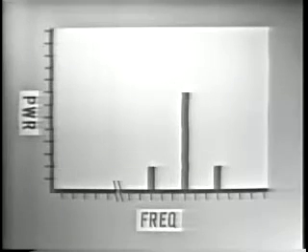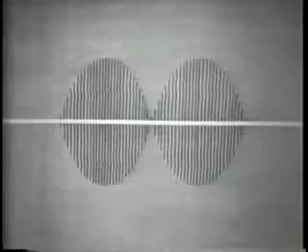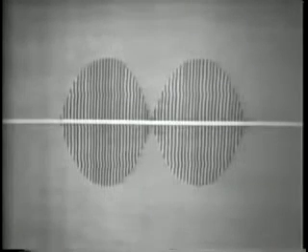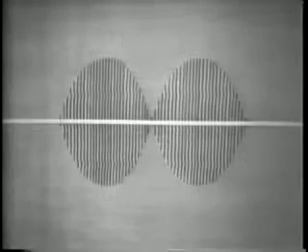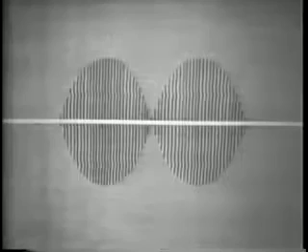Now, from what you have seen of the frequency and power relationships in the composite waveform, you know that varying the modulating frequency will vary the frequency of the sidebands. If the voltage of the modulating frequency is varied, the power in each sideband will vary accordingly.